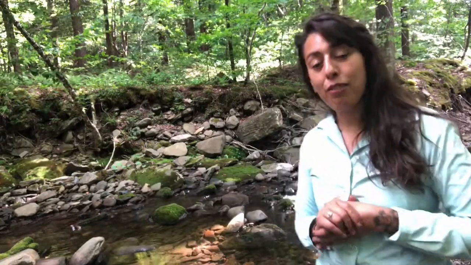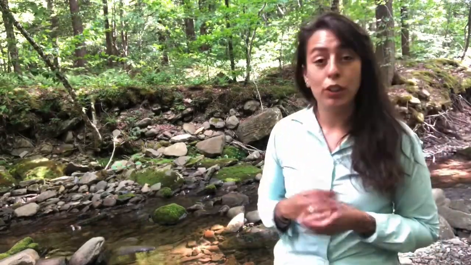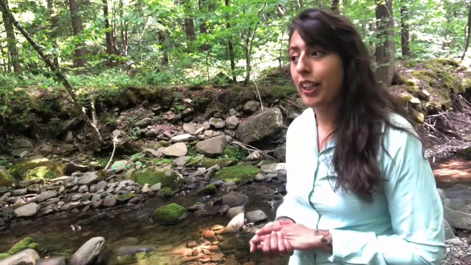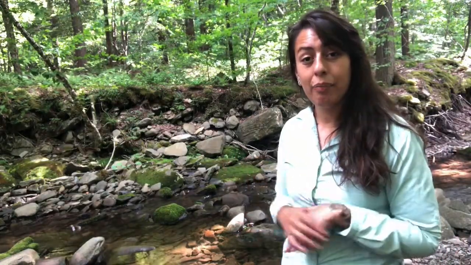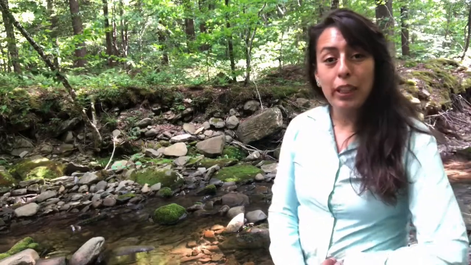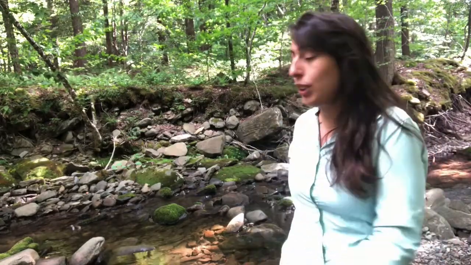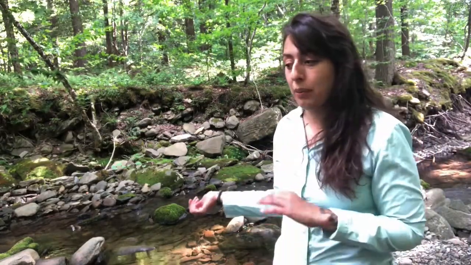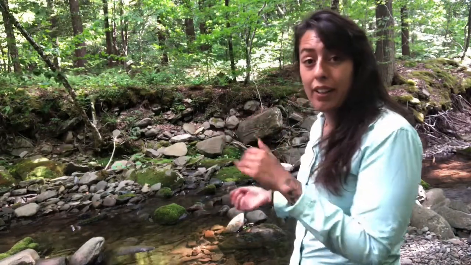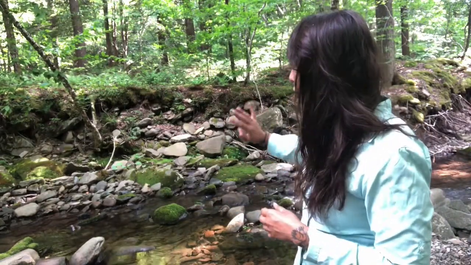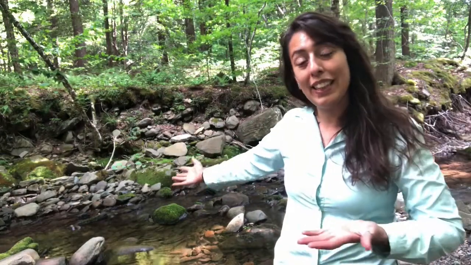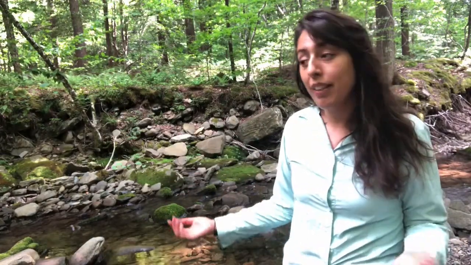So that's all I have for you today. I hope you enjoyed learning a little bit about that imbricated stream pattern. Next time you're out in a stream, make sure to pay close attention to the deposits. See if you can spot that pattern. Also, make sure to look at your stream banks to see if that may have been an old stream bed.